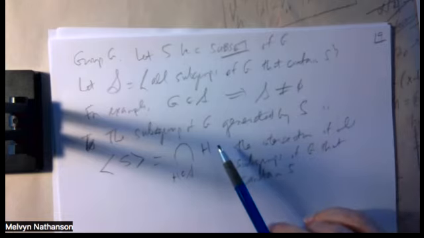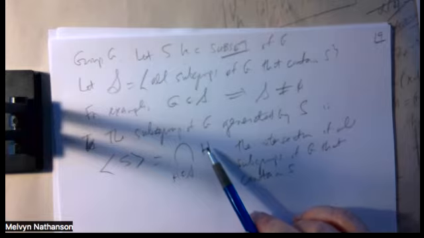And S is contained in every one of these H's. So S is in the intersection. So this is a subgroup that contains S. And it's also the smallest subgroup that contains S. Because if you had any subgroup that contains S, this is contained in it. So this is the subgroup generated by S.